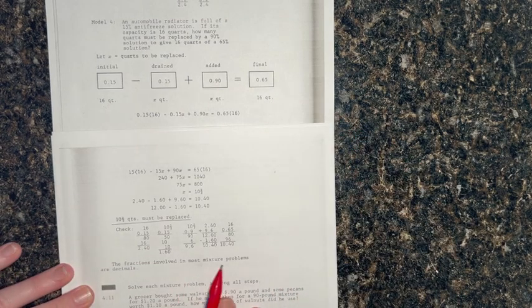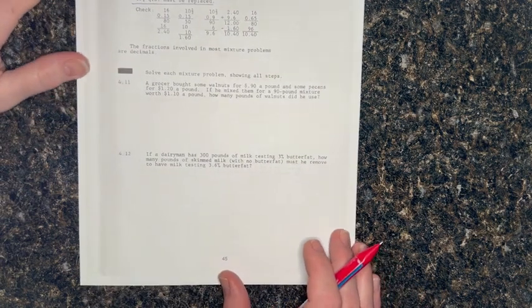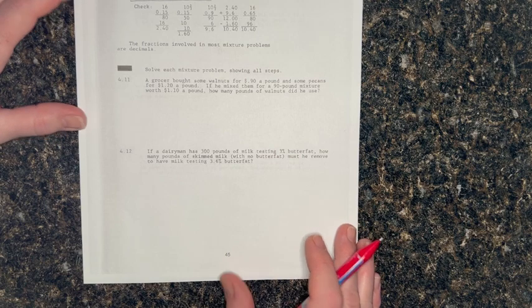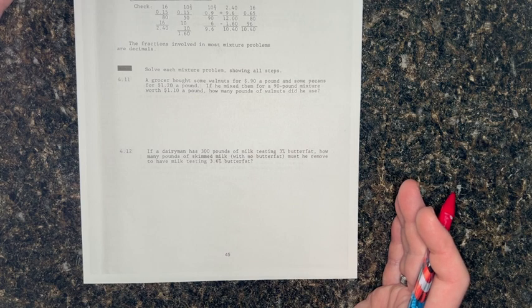It says the fractions involved in most mixture problems are decimals because we're dealing with percentages, okay? And percentages cause decimals. Now, I don't normally just remove the decimals like that, but I suppose you could. Calculators make decimals fairly easy, so I don't normally do that. But let's take a look at 2 of these, problem 11 and 12. And we'll work through these together, okay?